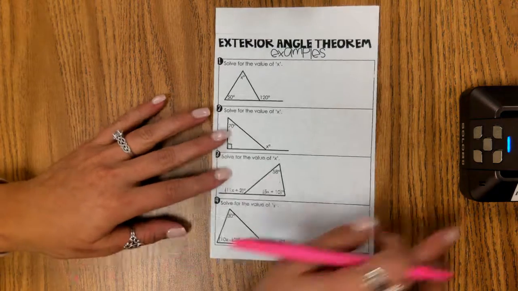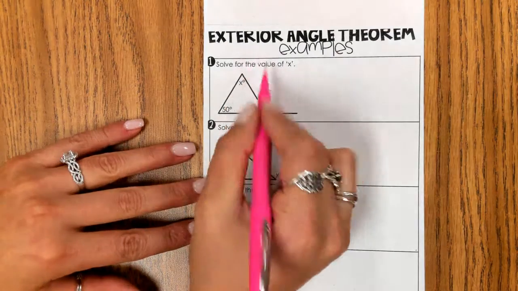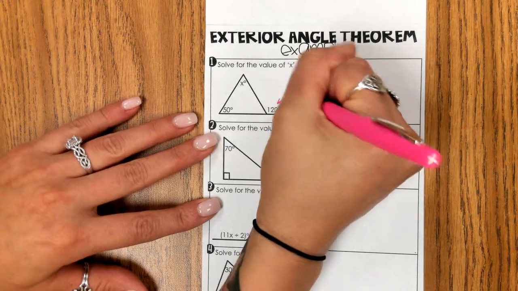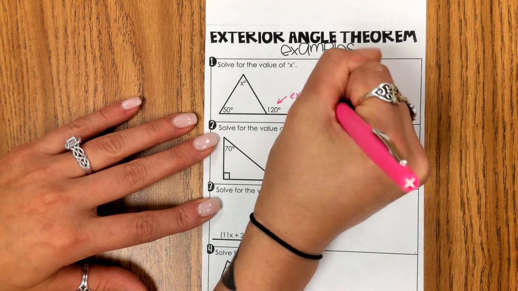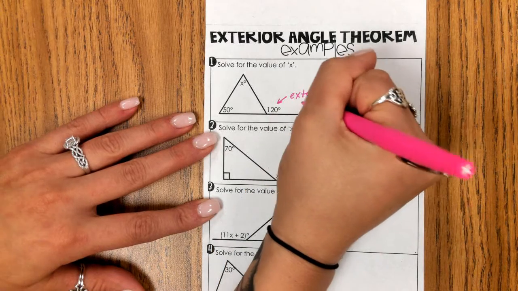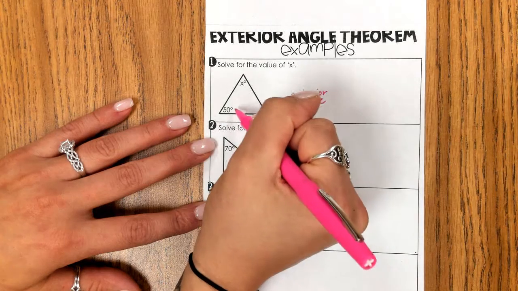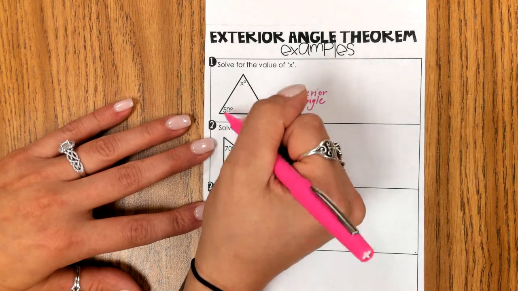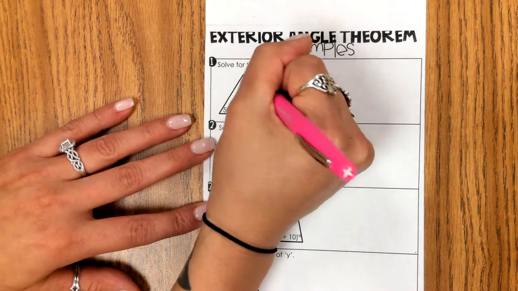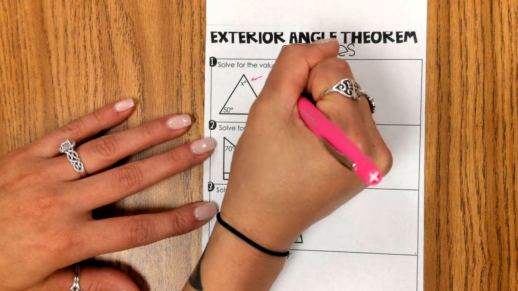Okay, so we have this paper in front of us. Whenever I said exterior angle, this is what the exterior angle is. It's going to have a little line coming out the side, and this is what we would call the exterior angle of the triangle. This is equivalent to these two put together. So these on the inside are called interior angles.